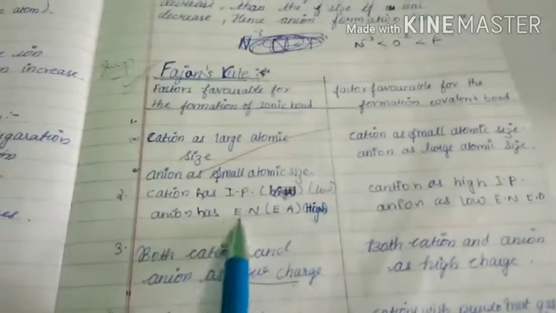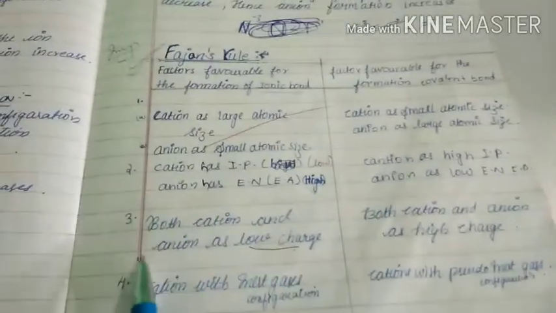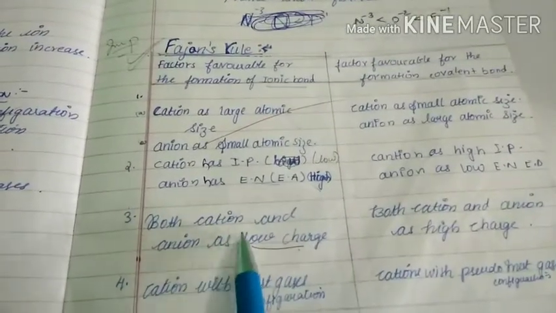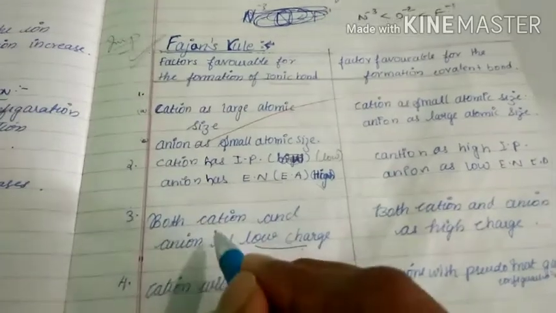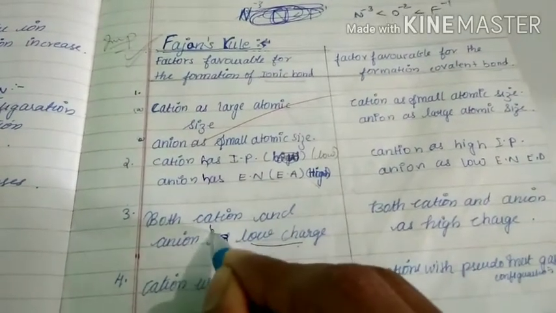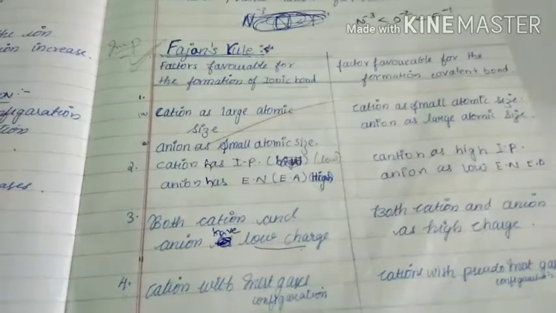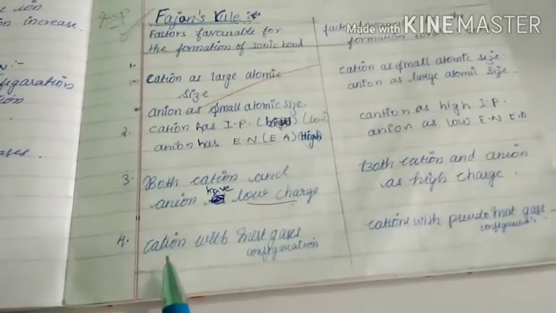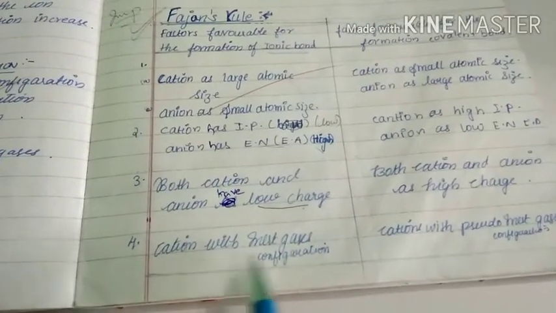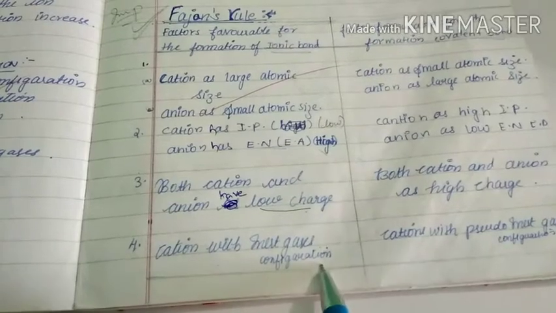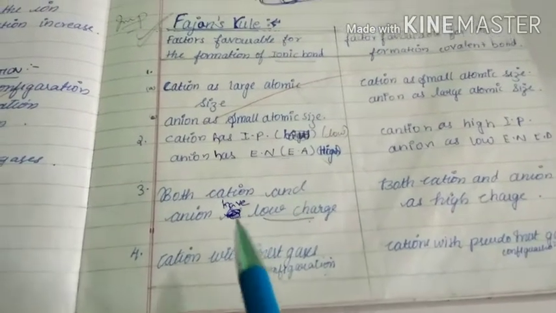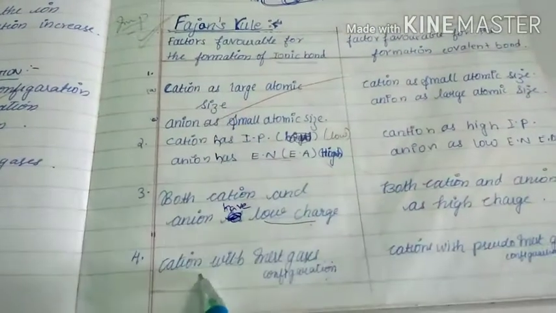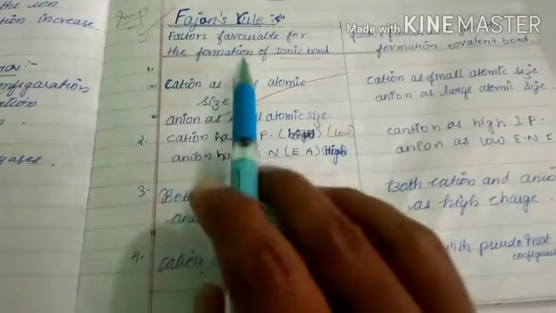This is the second rule for formation of ionic bond. Next, third one, both cation and anion have low charge. And the fourth point, cation with inert gas configuration. So these are the four rules which are favorable for the formation of ionic bond.